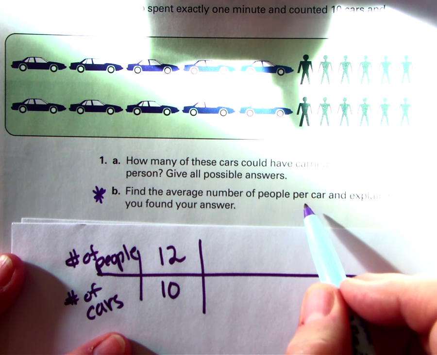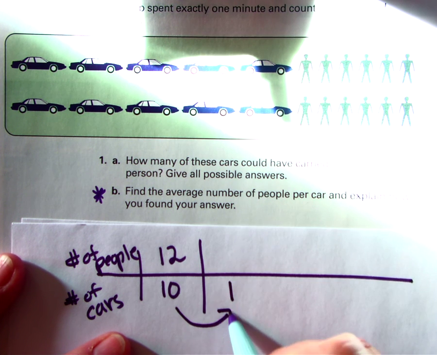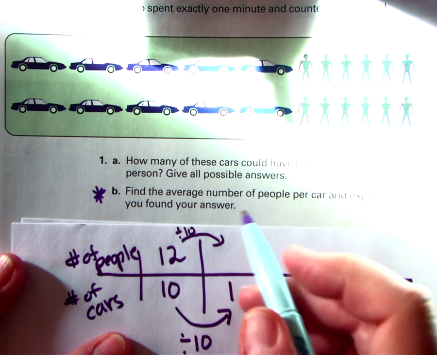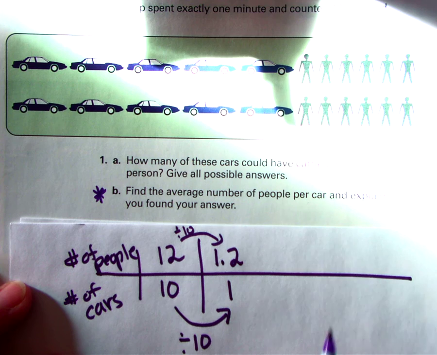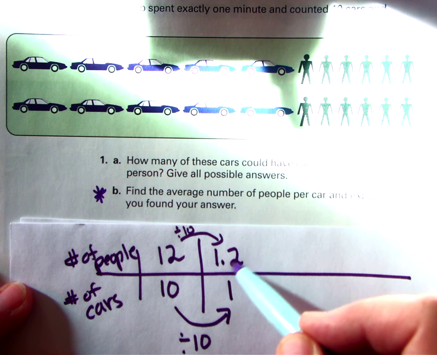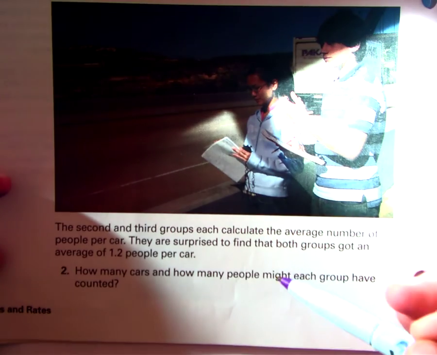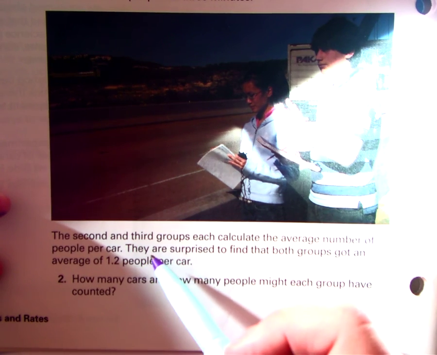So when we're doing this, it says the number of people per car. So they don't have a 1 there, but when it says per car, that means for every 1 car. So to go from here to here, we're going to divide by 10. To go from here to here, we're going to divide by 10, and we get 1.2. 1.2 is an excellent answer because 1.2 says, hey, you have more than 1 person per car, but you don't have 2 people per car. And it's actually closer to 1 than to 2. Using this information, go ahead and try to continue on 1 through 5.